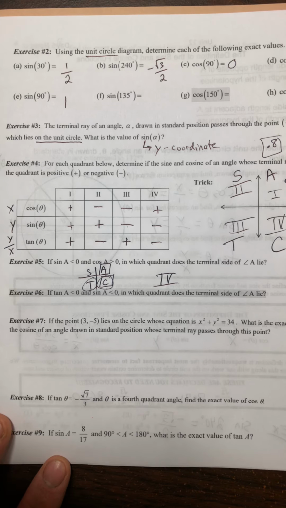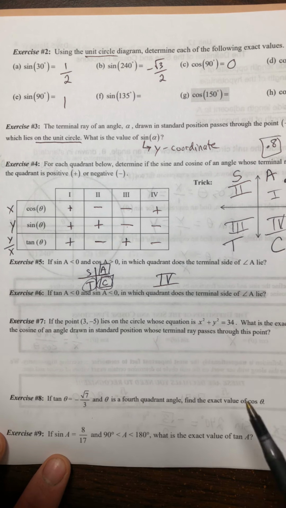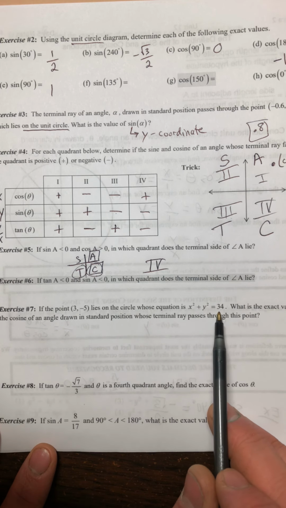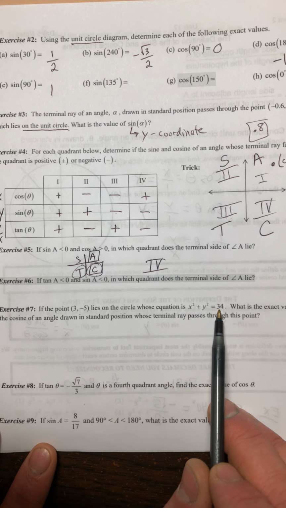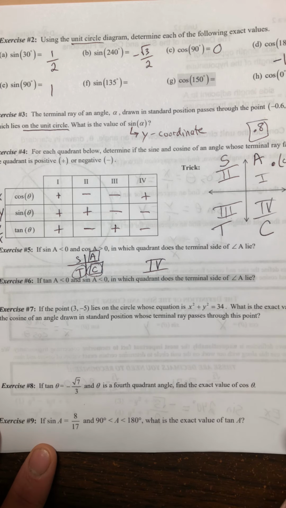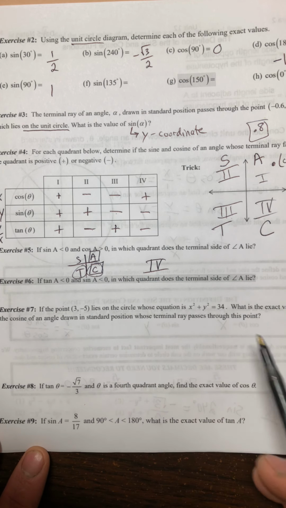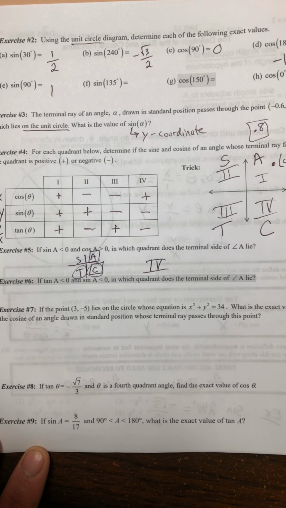All right, read carefully. This one is not on the unit circle. The point (3, -5) lies on a circle whose equation is this. Remember those circle equations. This is the radius squared. That is not the unit circle. What's the exact value of cosine of an angle drawn in standard position? The terminal ray passes through this point. Draw a picture for all these.